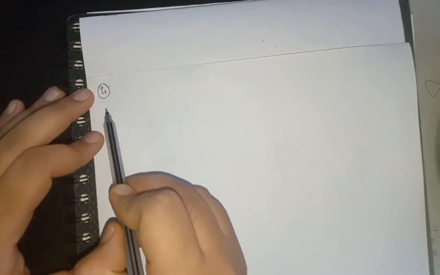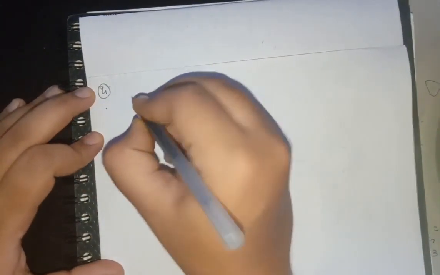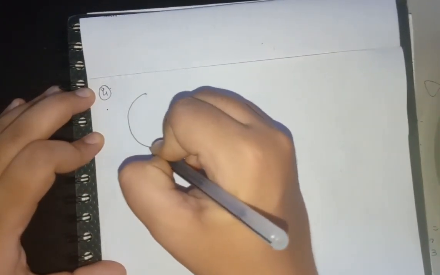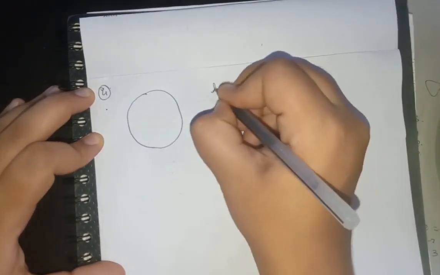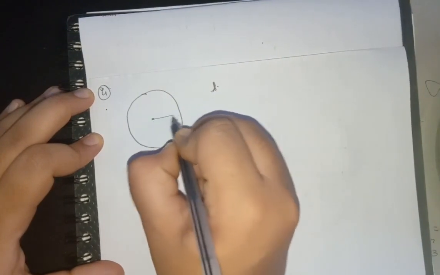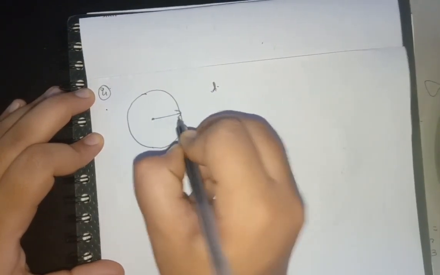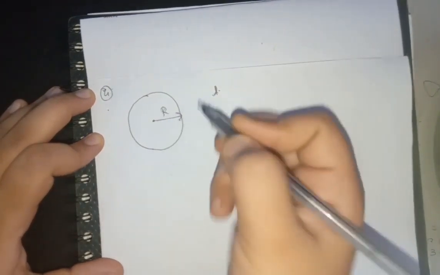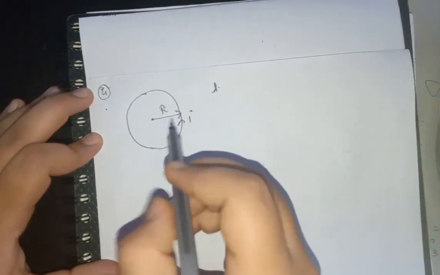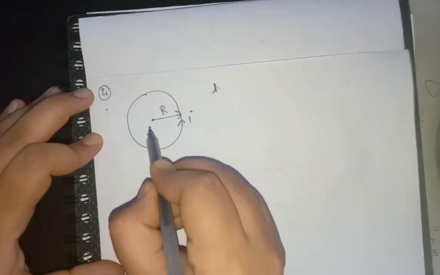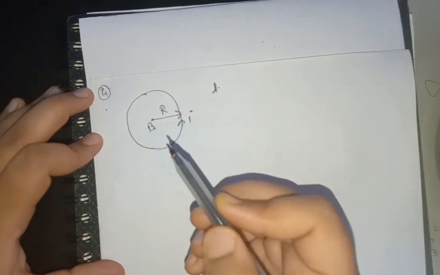In question number 4, a long wire carries a steady current. Now it is bent into a circle of 1 turn. Let's say the length of the wire was L. Now it is bent to form a circle of 1 turn, let's say of radius capital R. The same current I is flowing through it, and the magnetic field at its center is B.